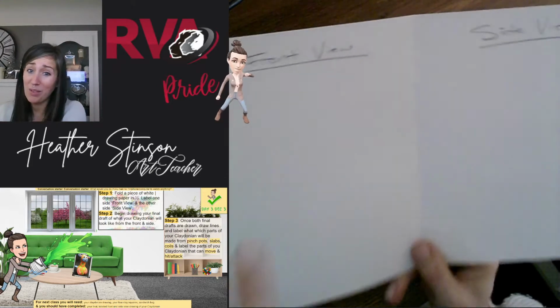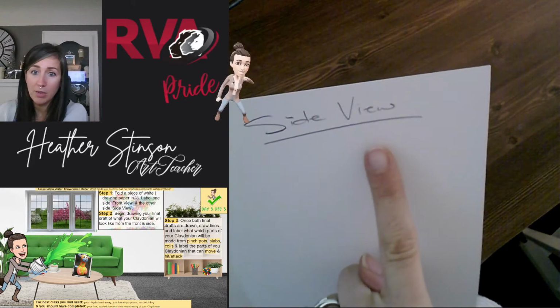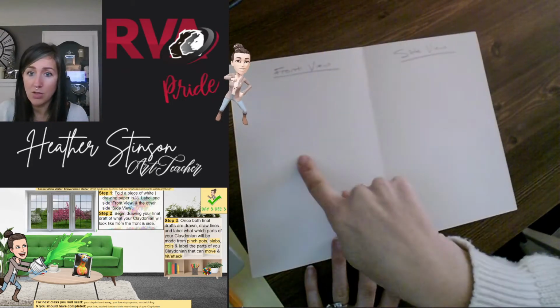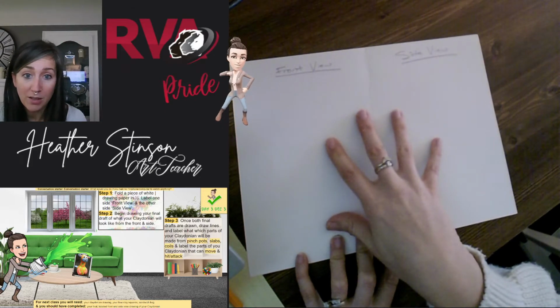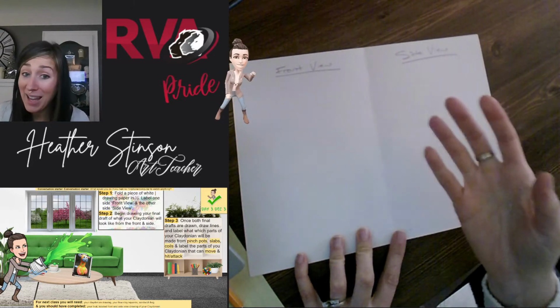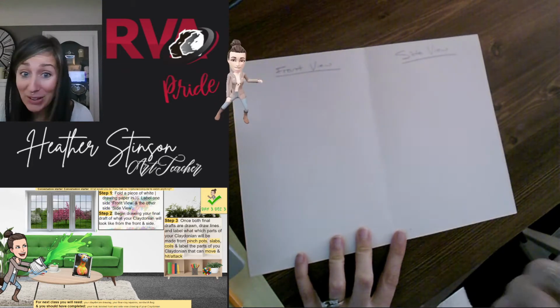So we're going to need both a front view, so we're going to label one side front view, and the other side we're going to label side view. We're going to eventually be making both a front and a side view of what that Claydonian looks like, so we can see it from different angles and get a better idea of what this 3D object is actually going to look like.